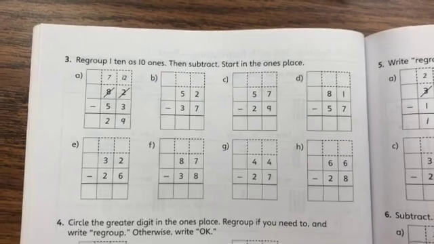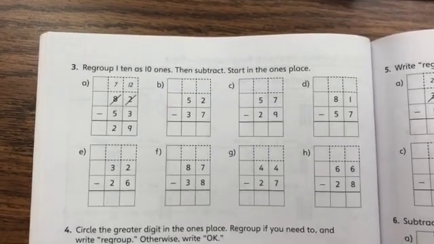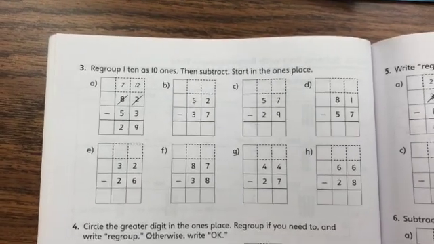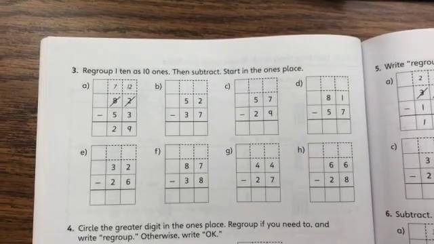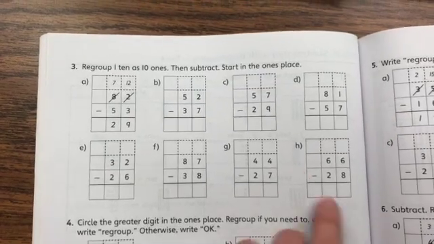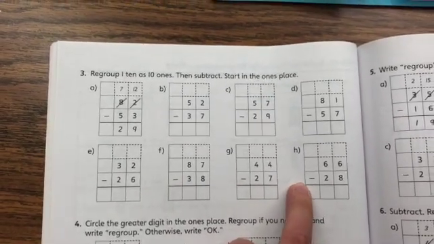Go slowly. If you are really, really struggling with number 3, you can just do number 3 and be done for today. I would rather that you do less work but really understand how to do it than that you do all of the work really fast and don't really know what you're doing. So take your time here, make sure that you understand what we're doing, okay?